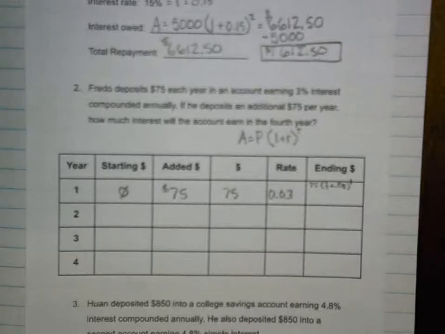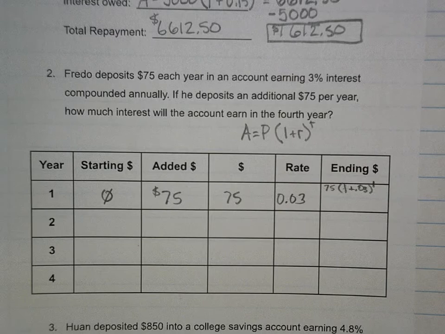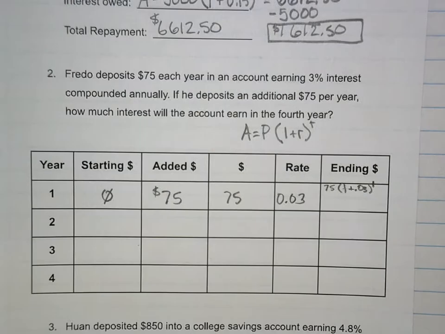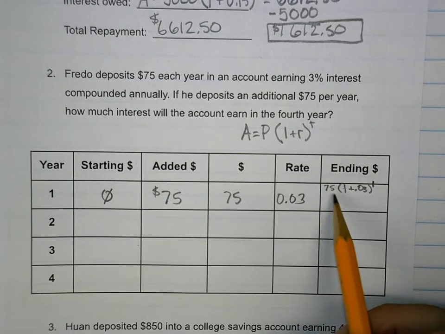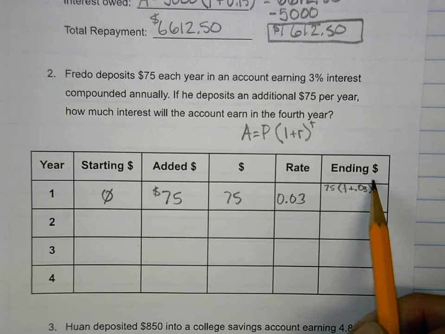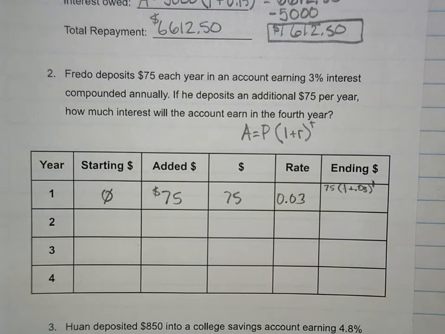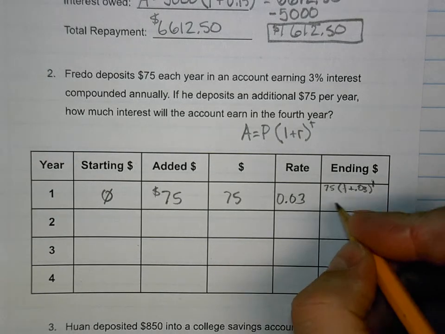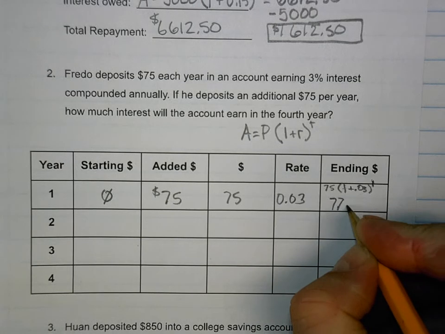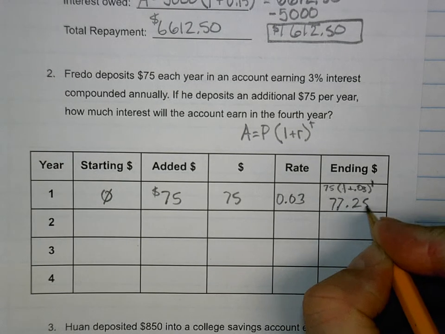Is that a 0? Is that supposed to be T? Okay. This is 75 times 1 plus 0.03 to 1 year. It's just 1 year. What'd you get, Araya? 77.25, or $77.25.